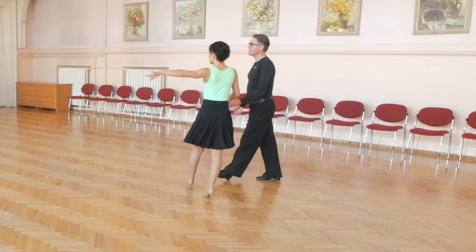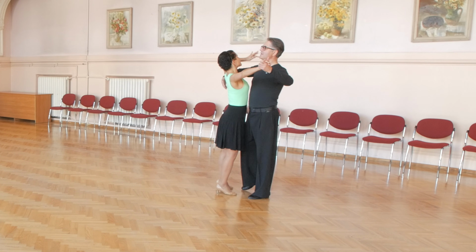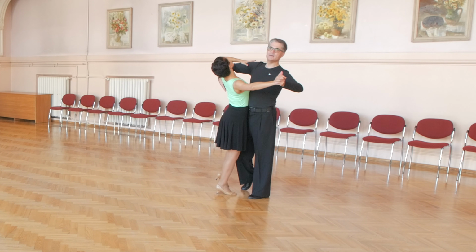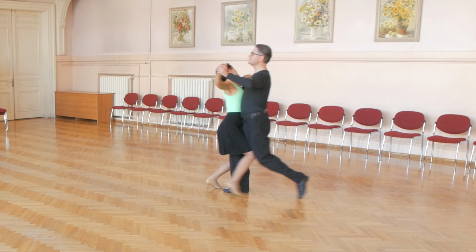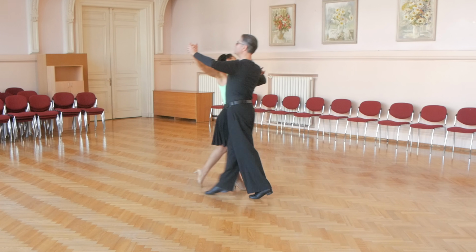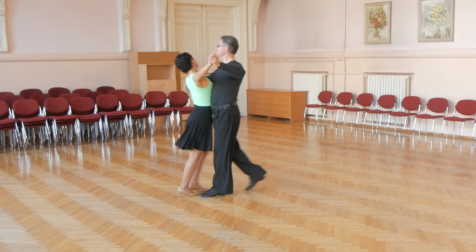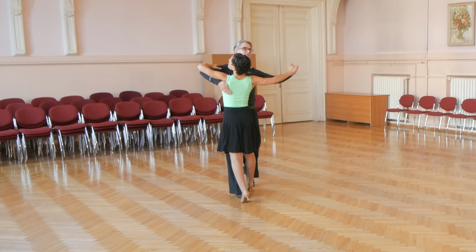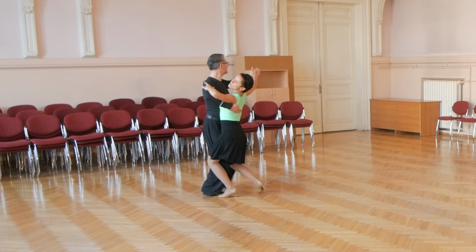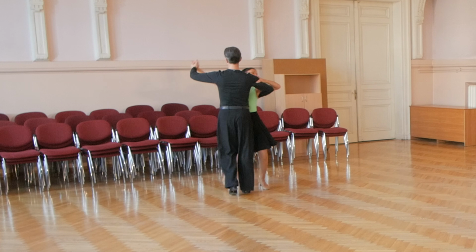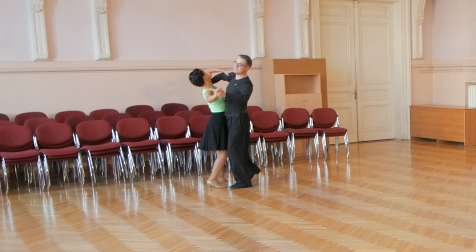Let's look again at man steps. Man starts with right foot, forward, forward, forward outside partner, forward, to side, back, back, to side, forward outside partner, forward and pivot.